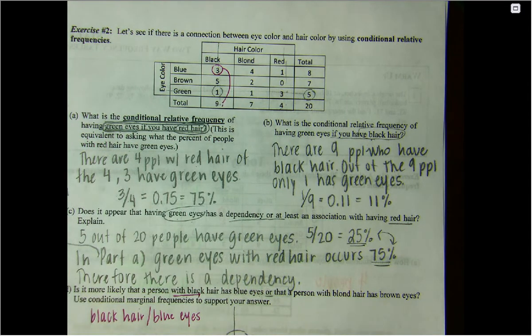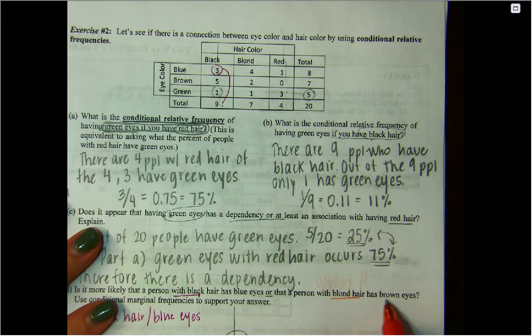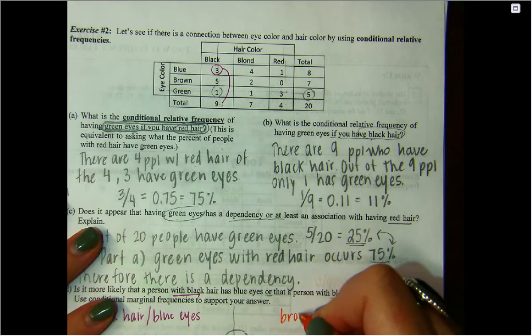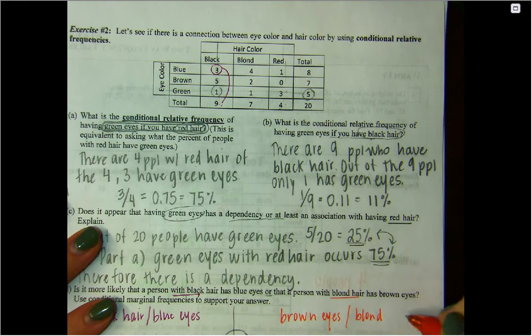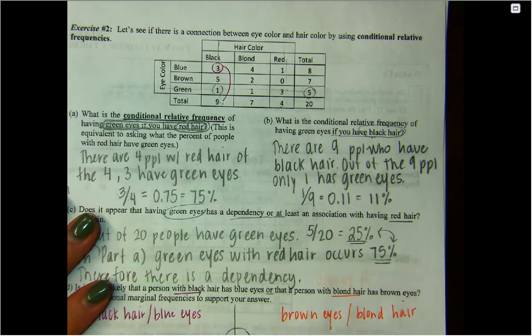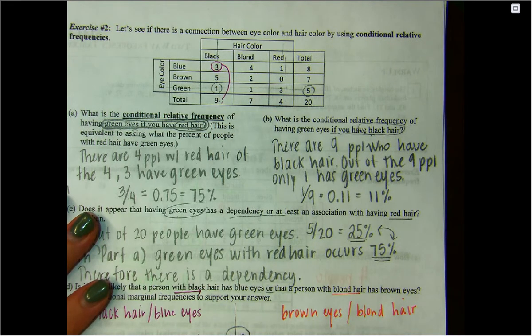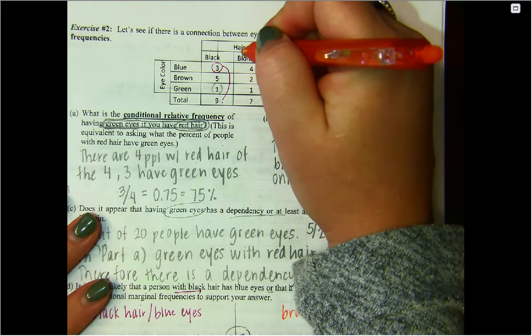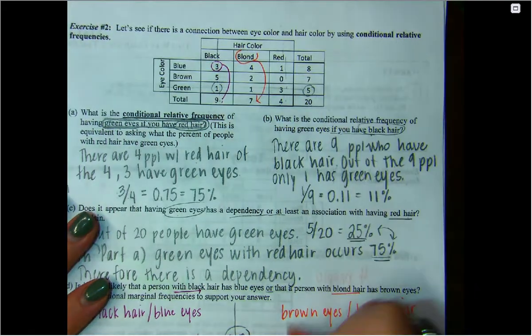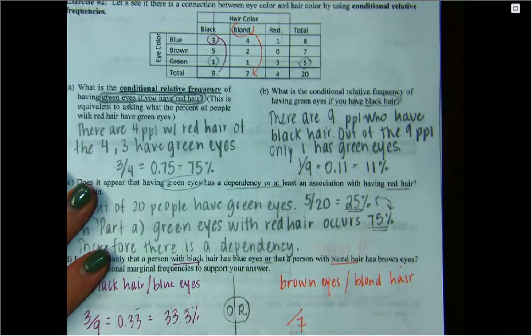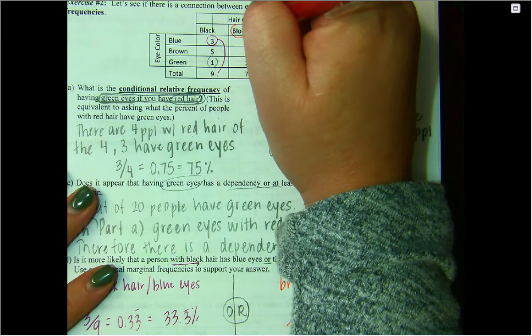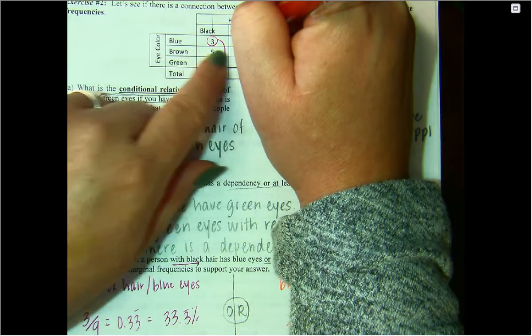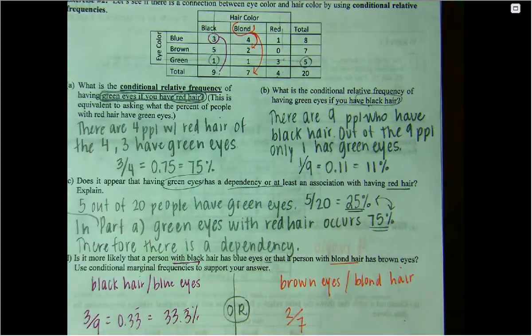Okay, or that a person with blonde hair has brown eyes. Okay, so brown eyes, blonde hair. So the first thing I have to know is how many people have blonde hair. Well, there's 7 people that have blonde hair. Of those 7 people, how many have brown eyes? Well, brown eyes is right here, so 2. 2 out of the 7 people.